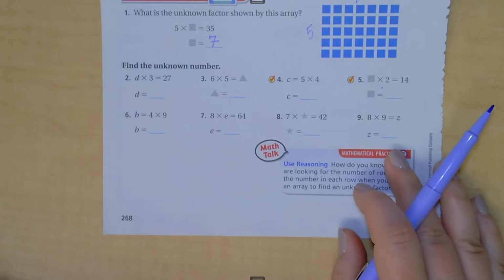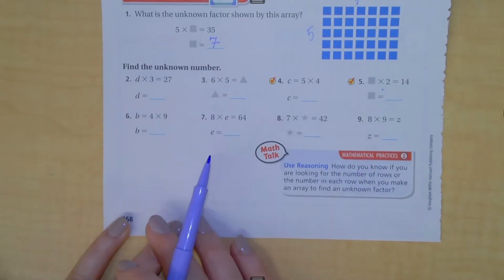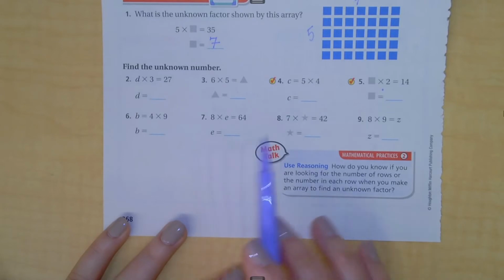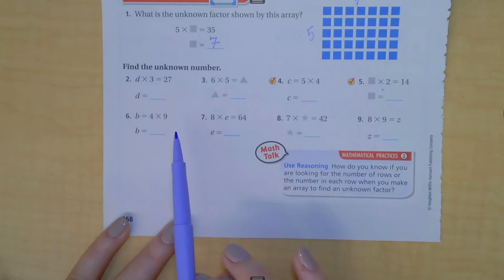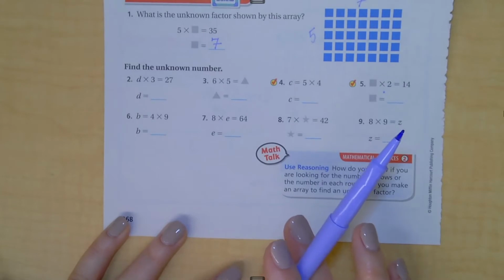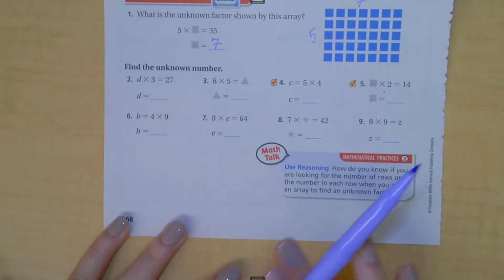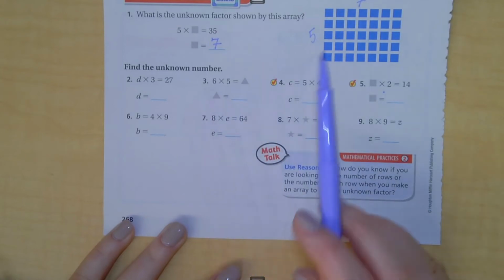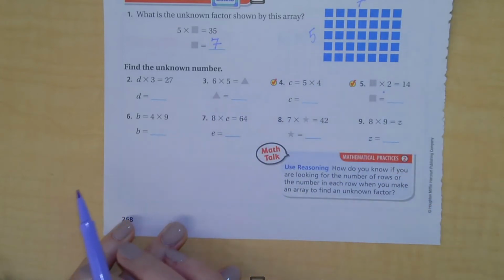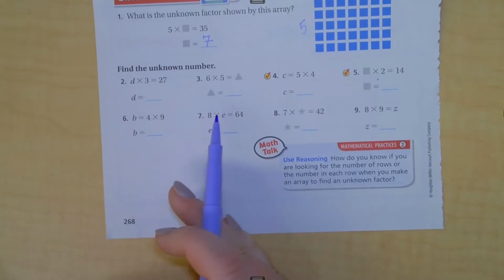Now, here's the nice thing about this. At this point, we have memorized all of our facts from 0 to 5, okay? So many of these, your strategy may be using your memorized facts. So if it's a factor of 0 through 5 and you learned and memorized your facts like you were supposed to, then you can use that strategy. If it's a factor that is beyond that, then we're going to jump to our other strategies of drawing equal groups, drawing an array, using the multiplication table. Okay, you ready?